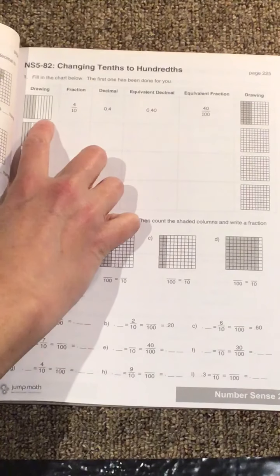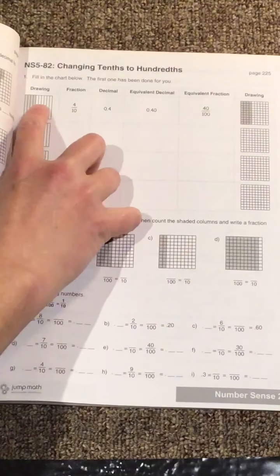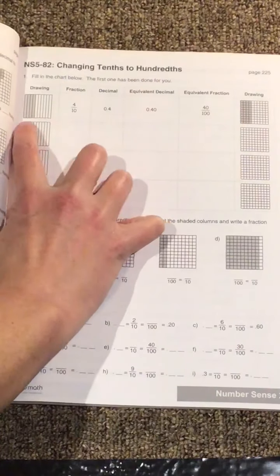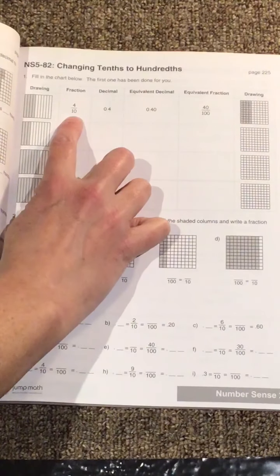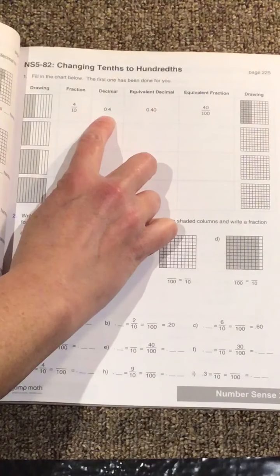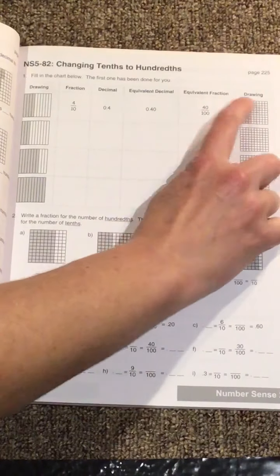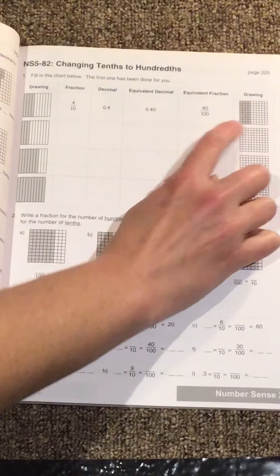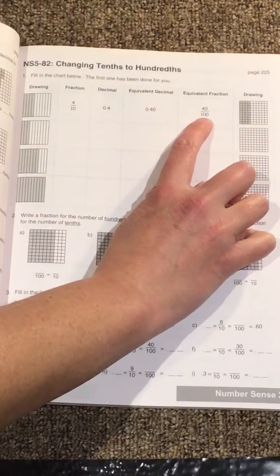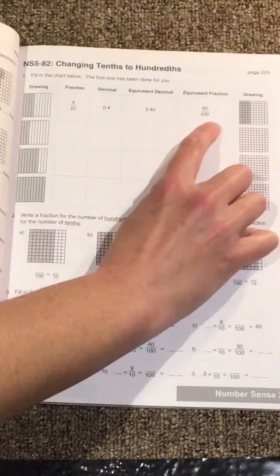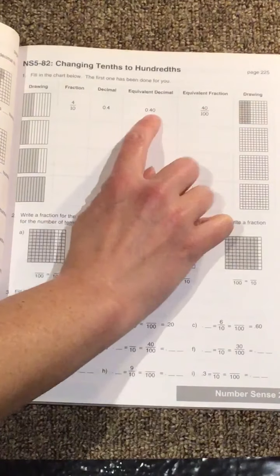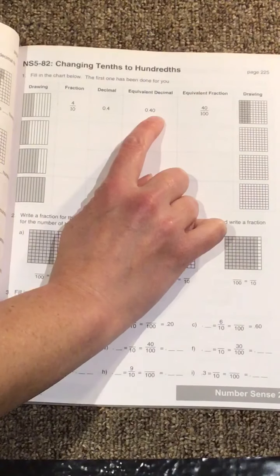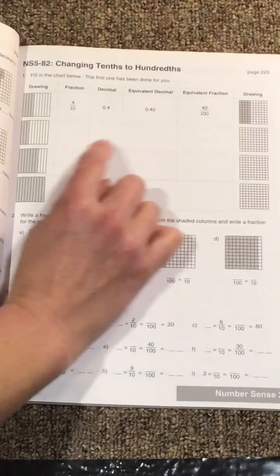Okay, so they did the drawing just like we did, where the cake was only cut into 10 strips. So they figured out how many of those strips were shaded, wrote the fraction, wrote the decimal that matched. On the right hand side, they've cut the cake the other way as well, so now we're getting more pieces. So now we've got 100 on the bottom of the fraction, and they counted, there's 40 on the top, so the equivalent decimal would be 0.40. Okay, so that's what we're doing in here.